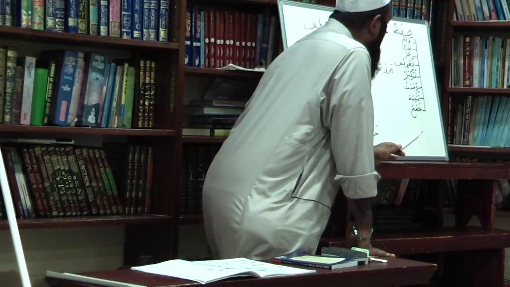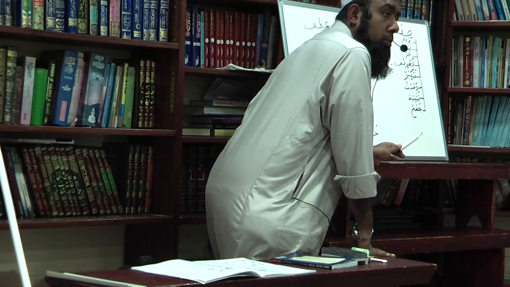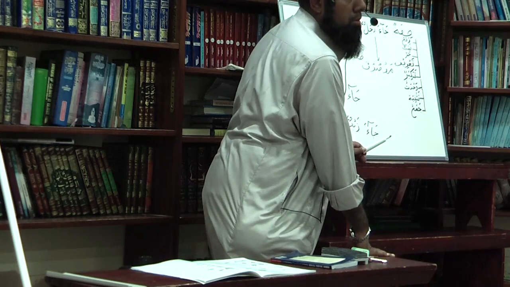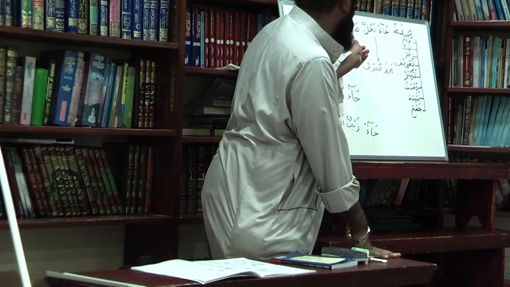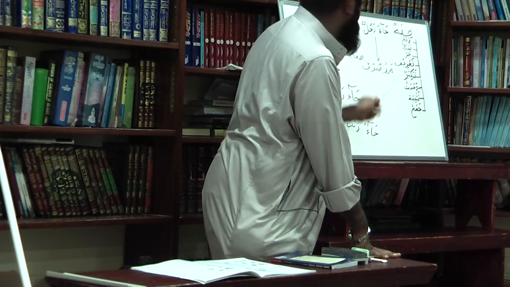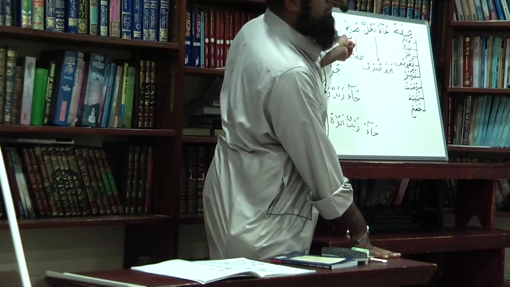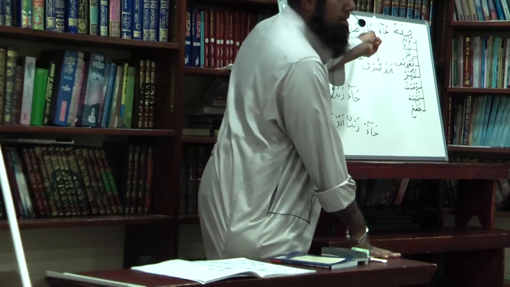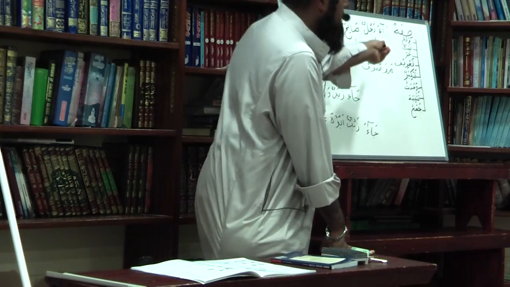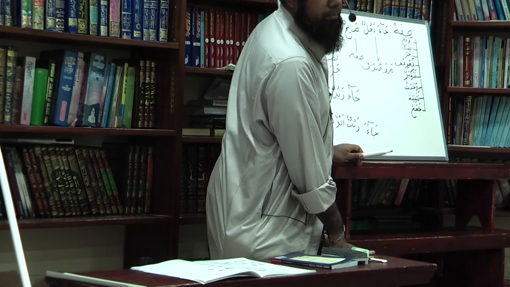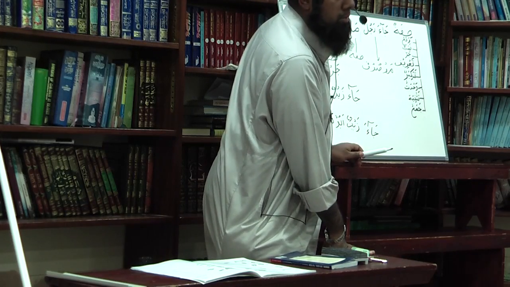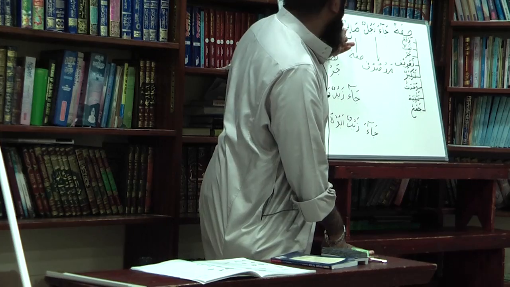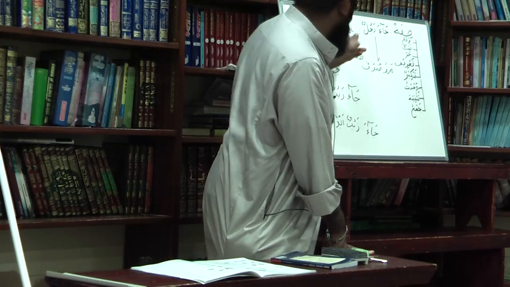So there are 10 things in which they both have to be united. What do you mean by united? Meaning they have to be together. Both of them have to have the same thing. So if this has dhammatain, this will have dhammatain. If this has a fatha, this will have a fatha. If this has a kasra, this will have a kasra. If this has a dhamma, this will have a dhamma. It's always the last letter. Everything else doesn't change. It can be salihun, salihin, salihan. The rest doesn't change.